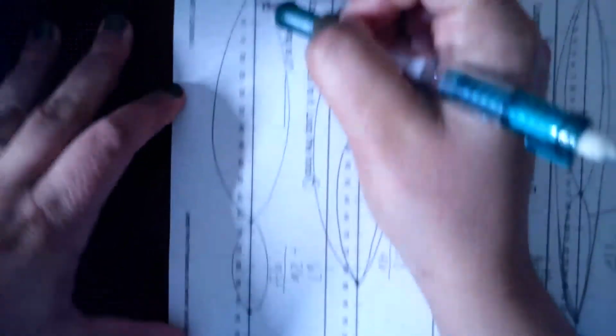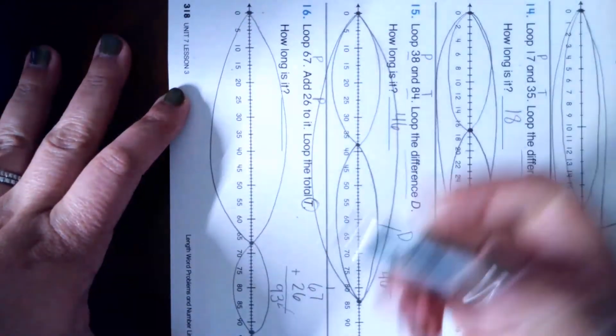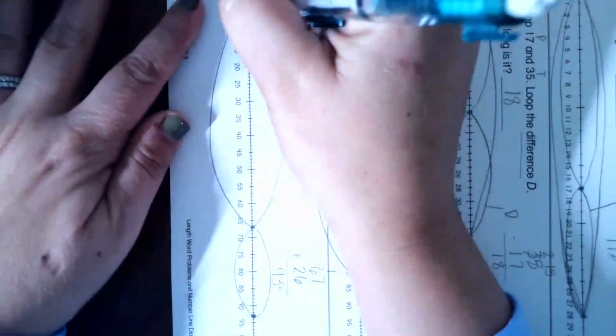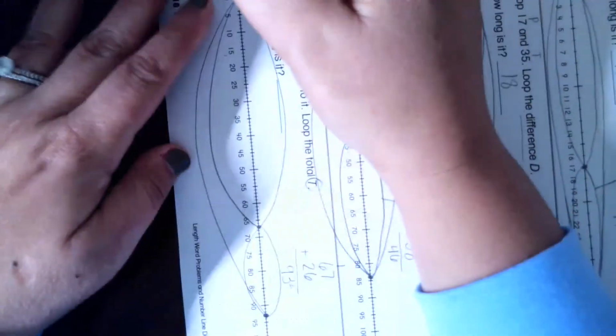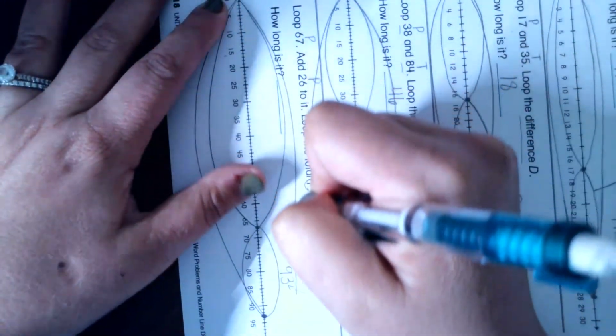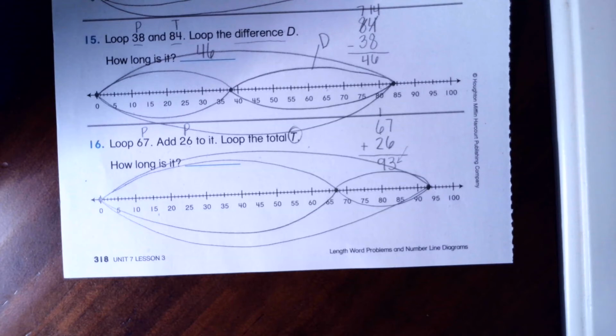That is what we are going to do here. So you're going to go all the way from 0 to 93 in one big oval. So do that now. So it should look something like this.